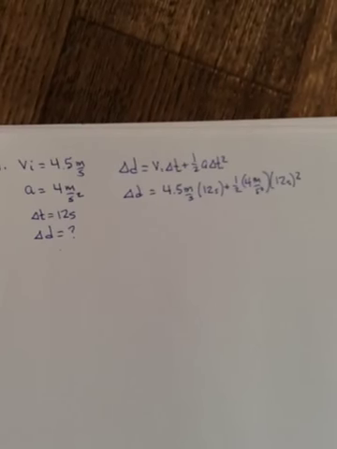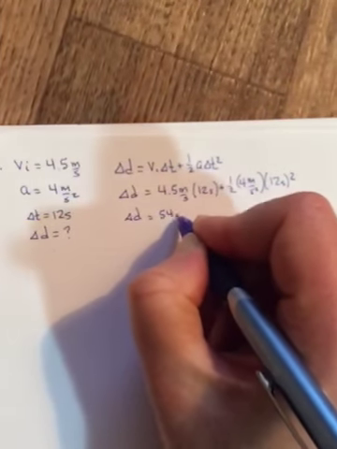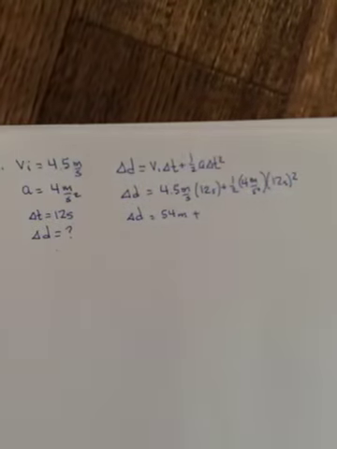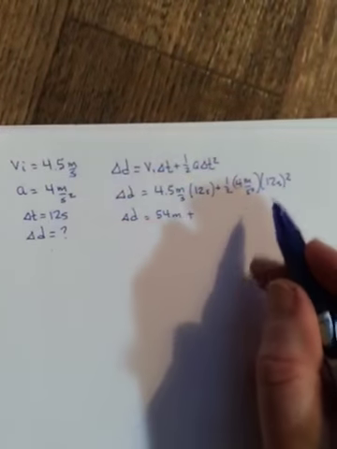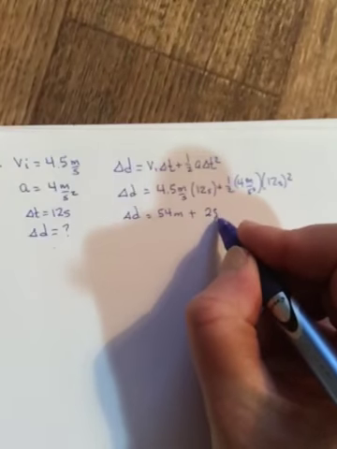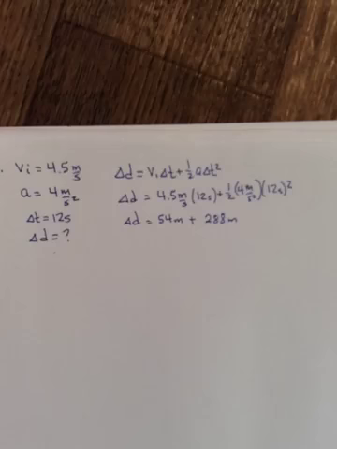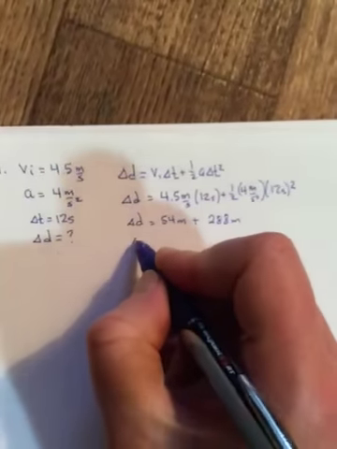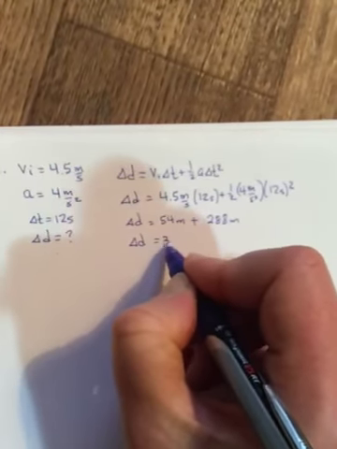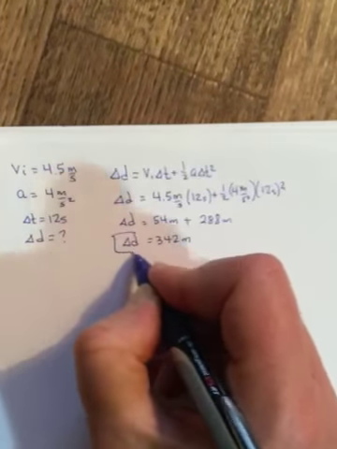So it should be 54, I believe, in the first term. And then 12 squared is 144. Half of 4 is 2, so 288. And that's also going to be meters. So add these together, and you should get 342 meters. Oh, look, and that's what I have as the answer.